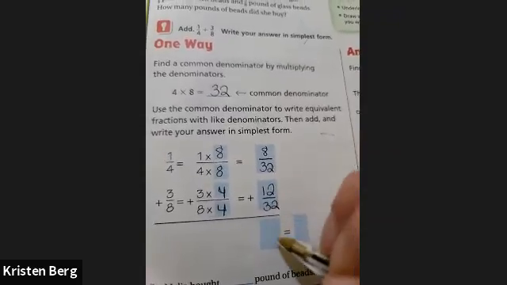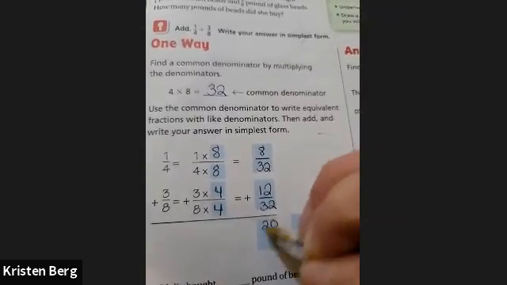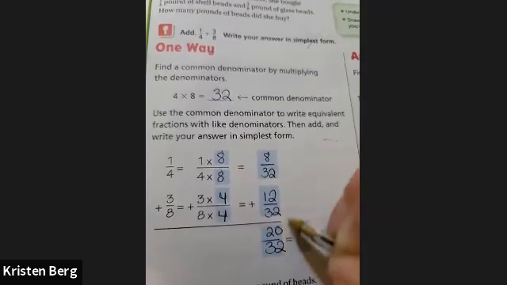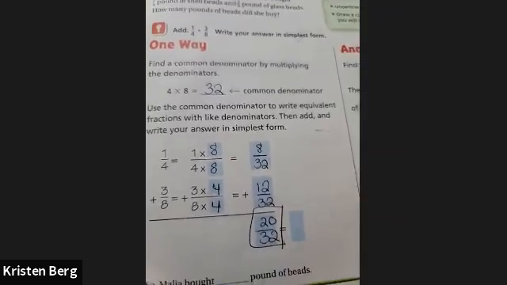Now I can go ahead and add. If I add 8 plus 12, that would be 20 over 32. And this is good enough for me for you to keep it like that.